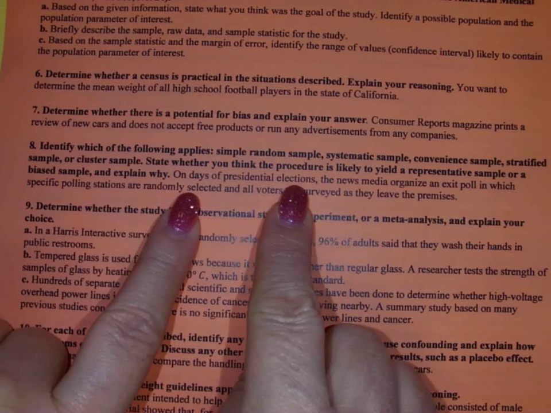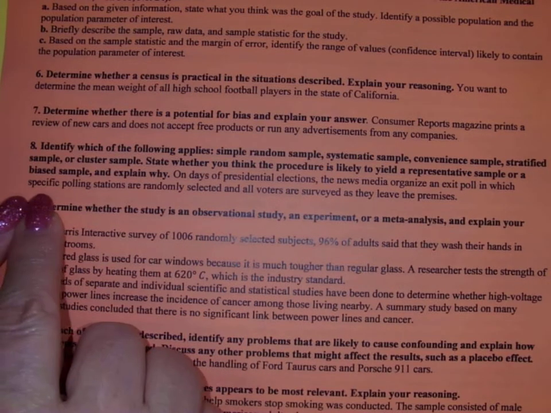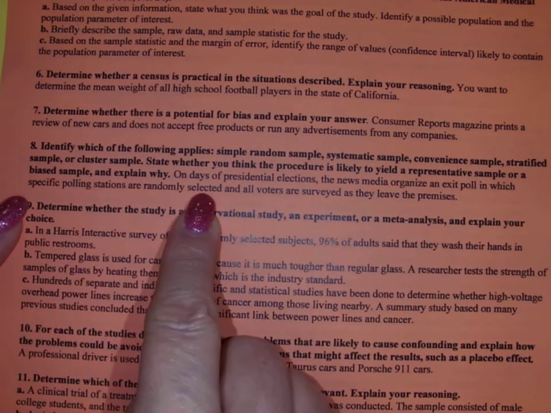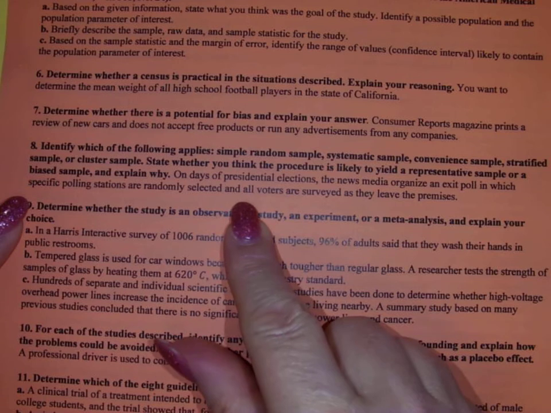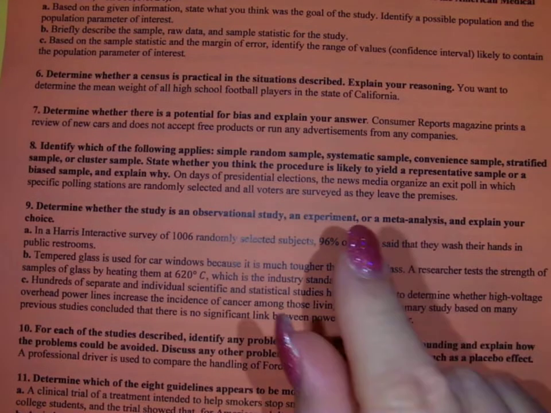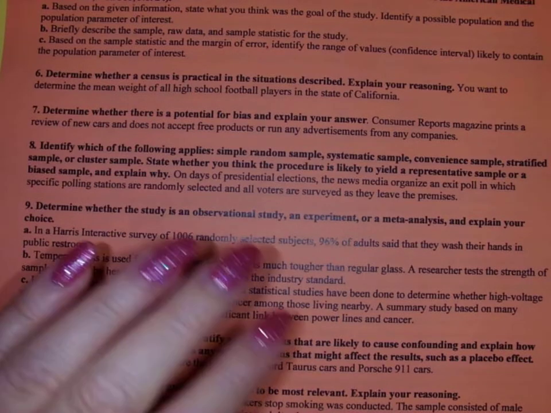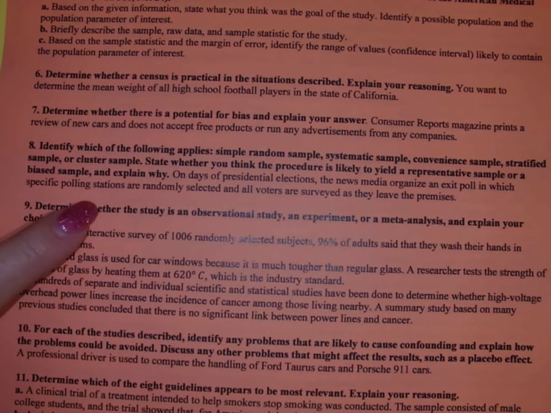So let's read our question on number 8. On days of presidential elections, the news media organize an exit poll in which specific polling stations are randomly selected and all voters are surveyed as they leave the premises. So they're looking at grouping the samples in specific polling stations.